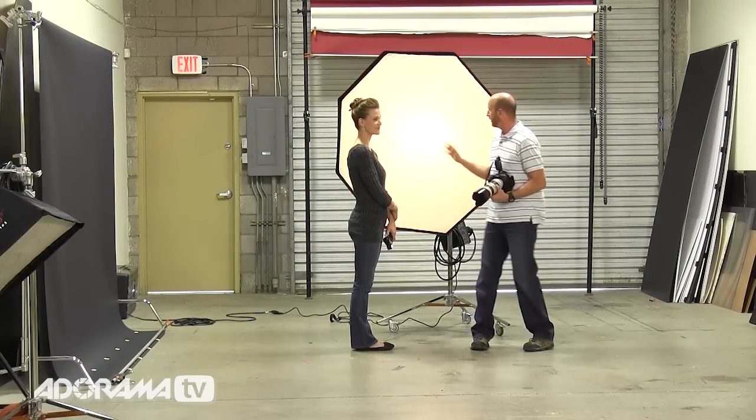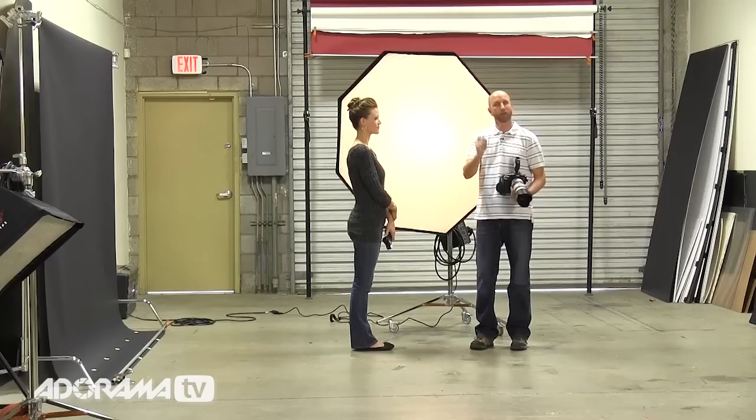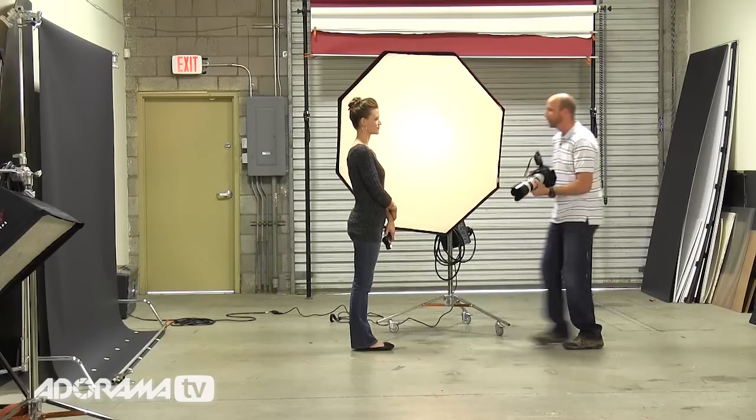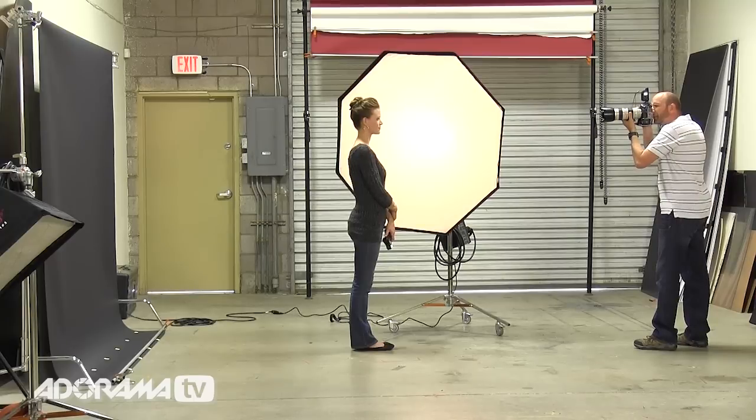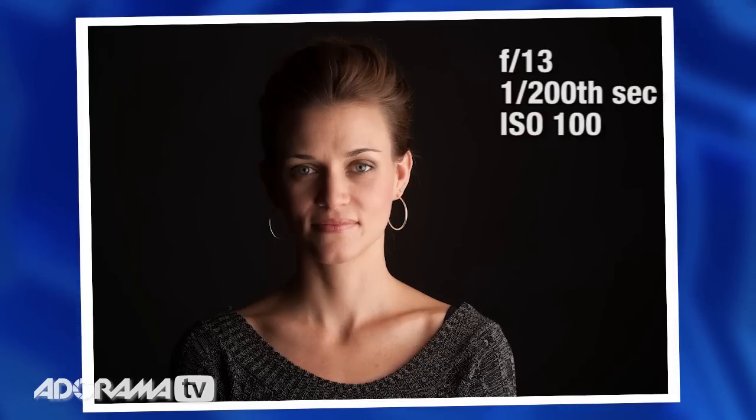Okay, well now let's put this into practice with our black background. We have our light very, very close to Alexis. This is about 1.5 feet, something like that. And we've already metered this at f13, and I'm going to take a picture really quickly. So Alexis, look right at me. Perfect. And we can look at our camera, and we can see we have a totally black background.